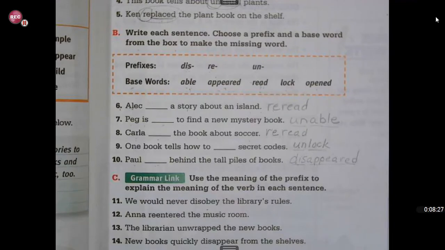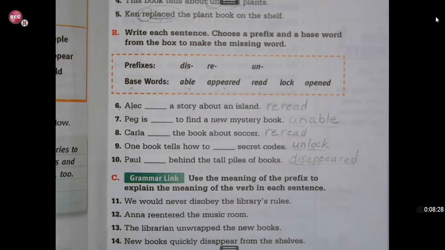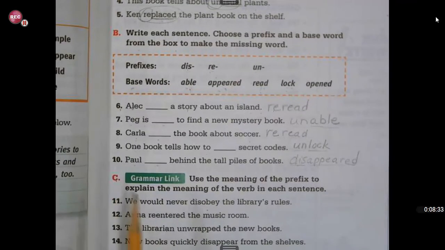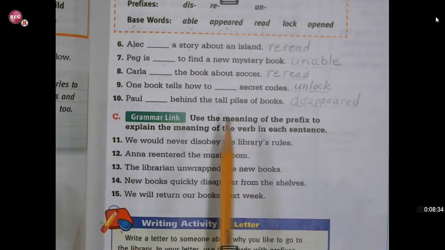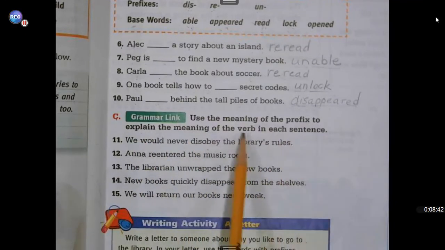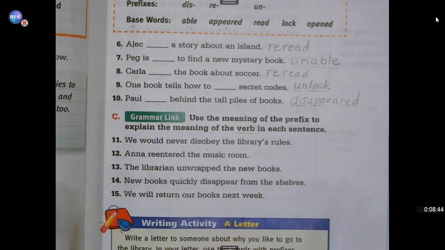All right, boys and girls, we're going to keep working with prefixes also in section C. So let's look and see what that says. It says use the meaning of the prefix to explain the meaning of the verb in each sentence. Remember, the verb is the action word.